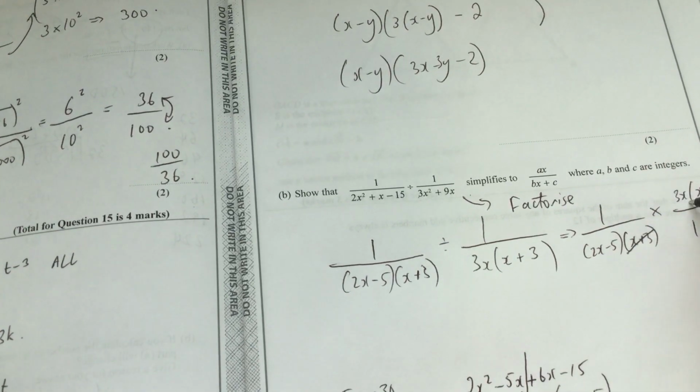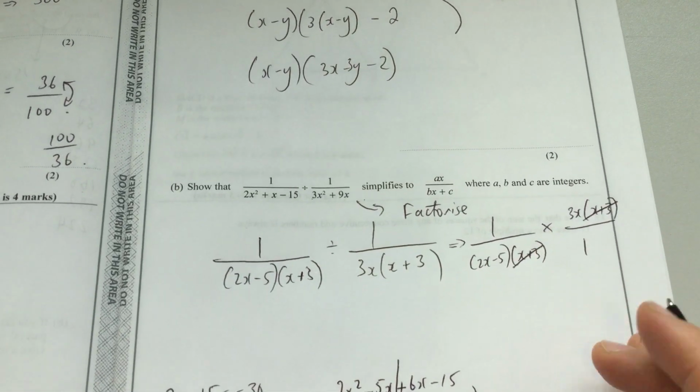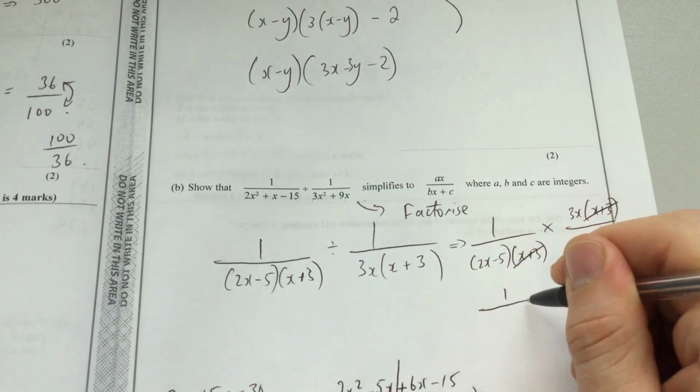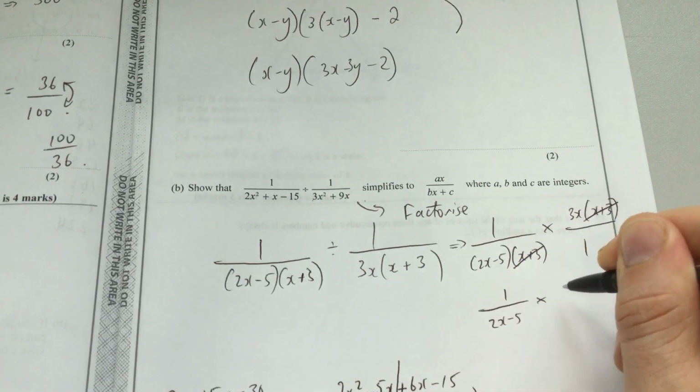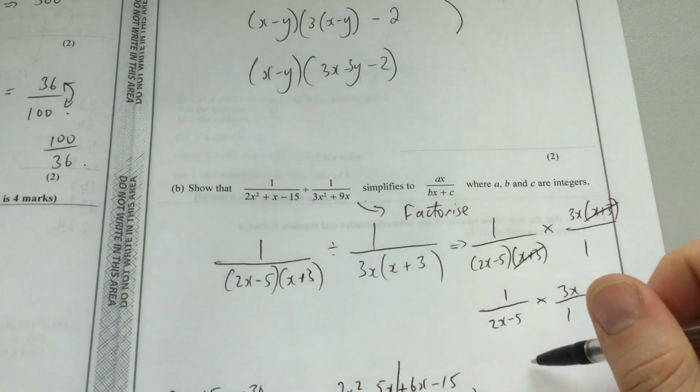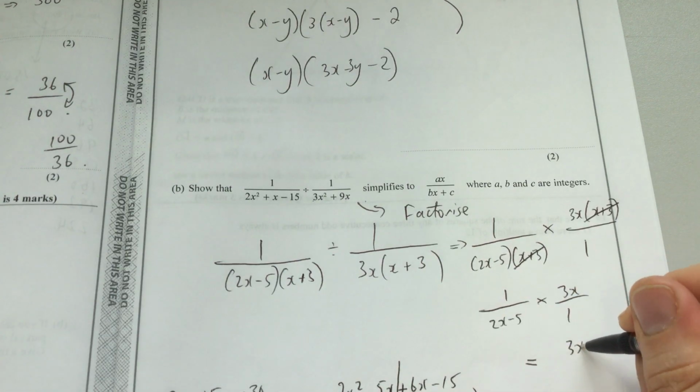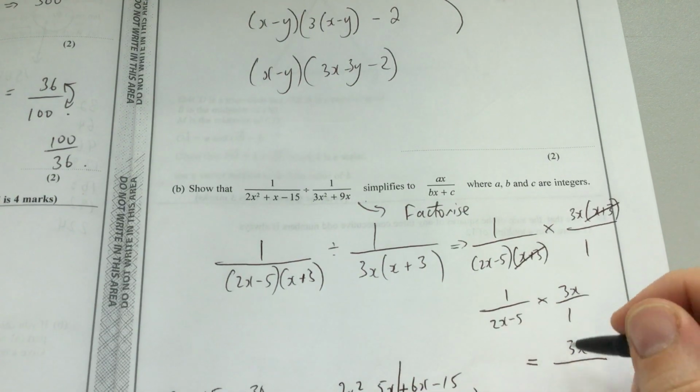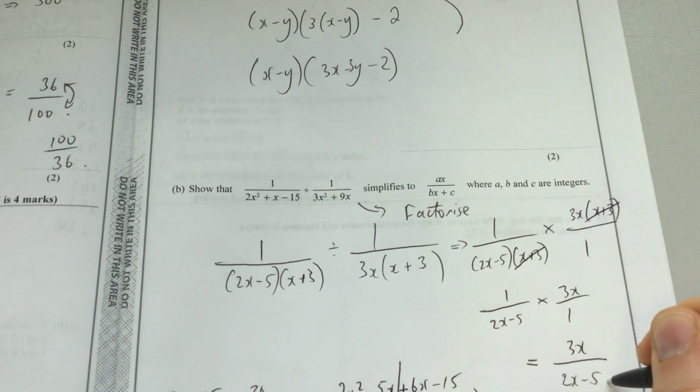So we can cross cancel these brackets here, which leaves 1 over 2x minus 5 times 3x over 1. We'll multiply fractions, tops times tops, so 3x, multiply the bottom, 2x minus 5 times 1 is just going to stay the same, so we get that.